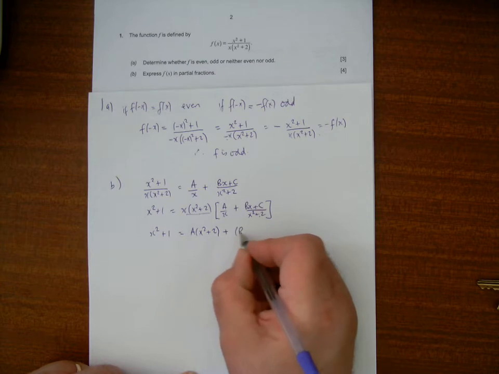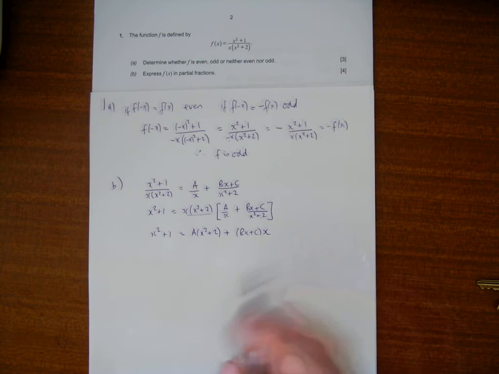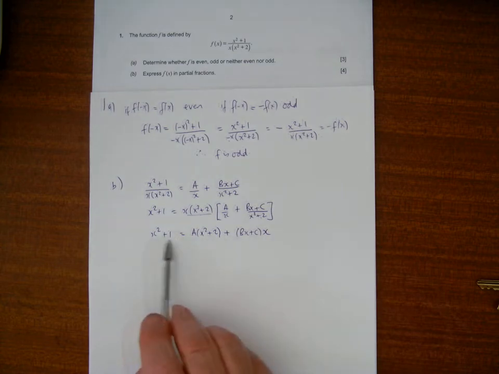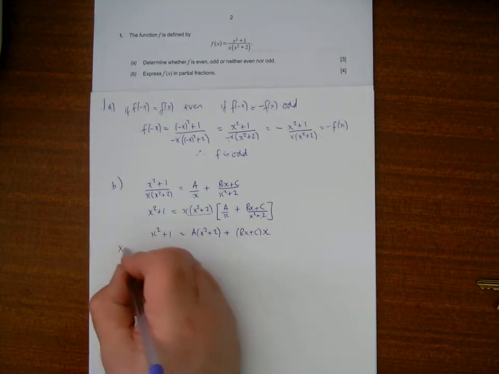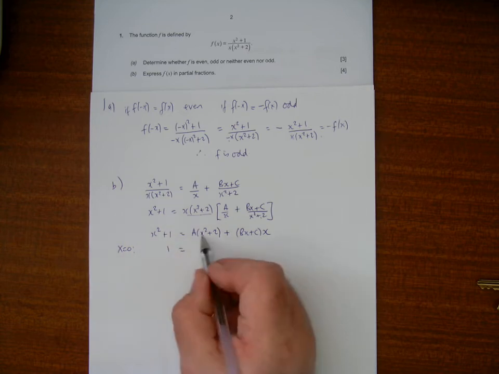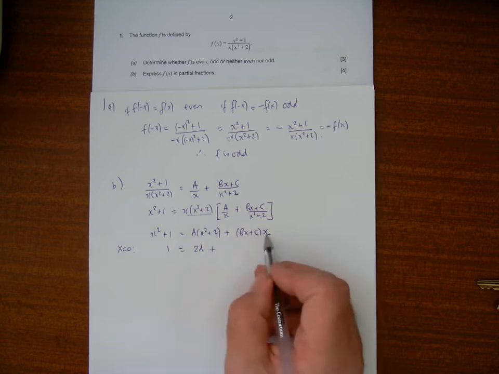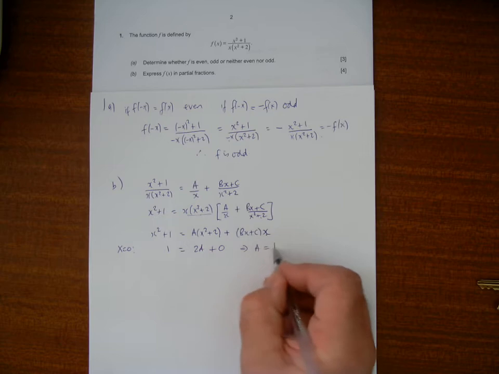So the only thing I can make naught is by putting x equal to naught. I get 1 on the left hand side, that's 2a plus, and if x is naught, all that expression is naught. So that tells me a is a half.